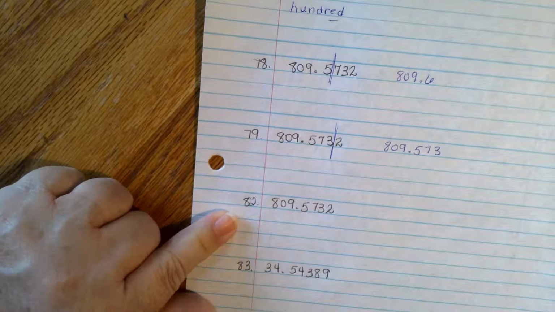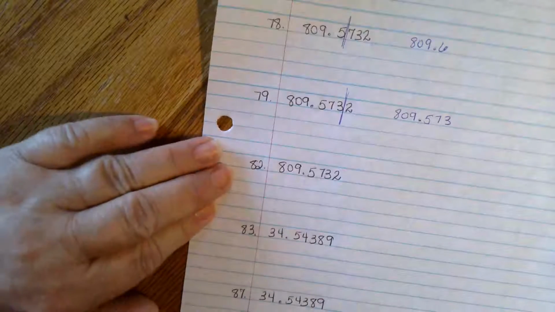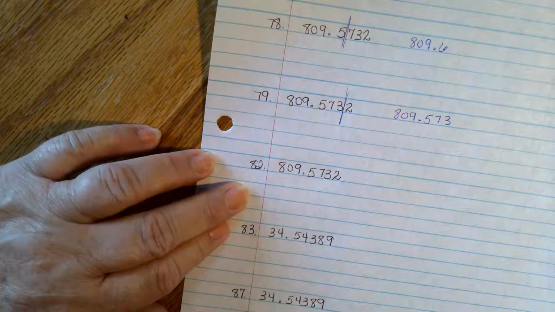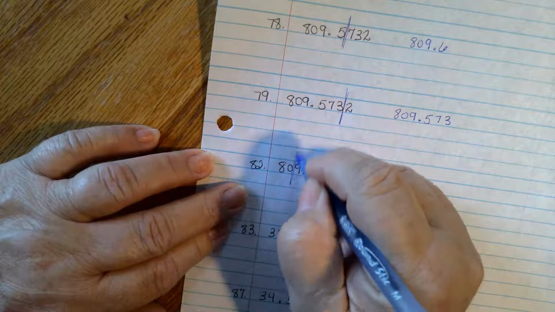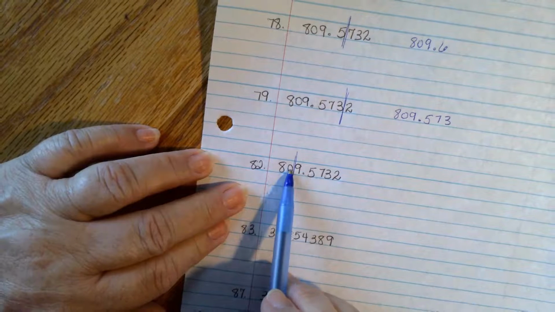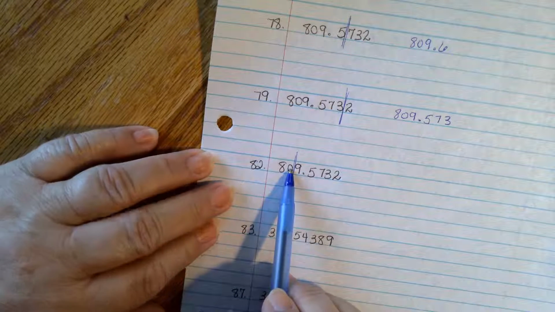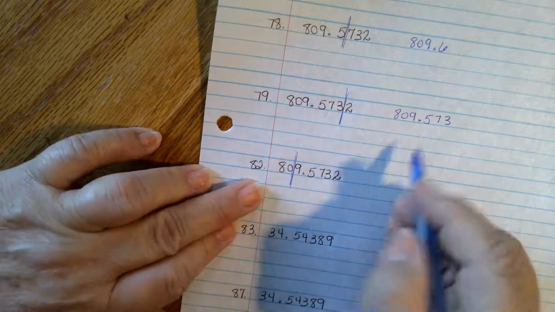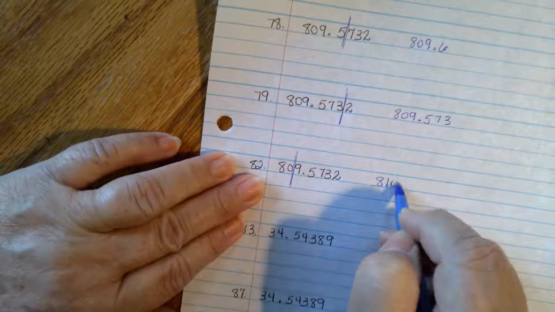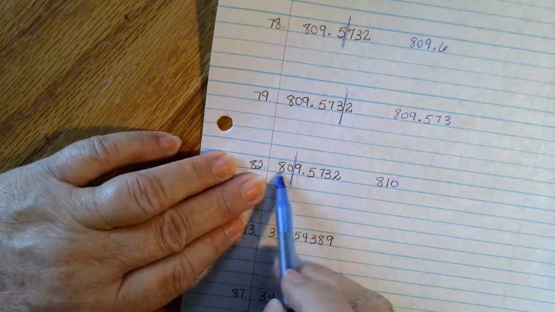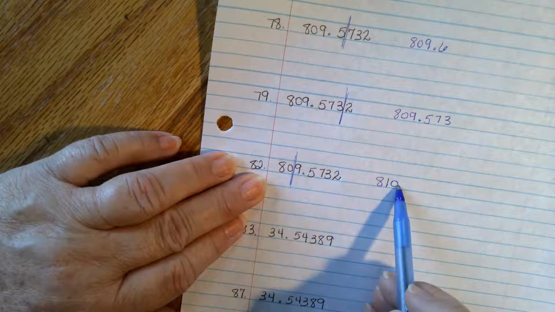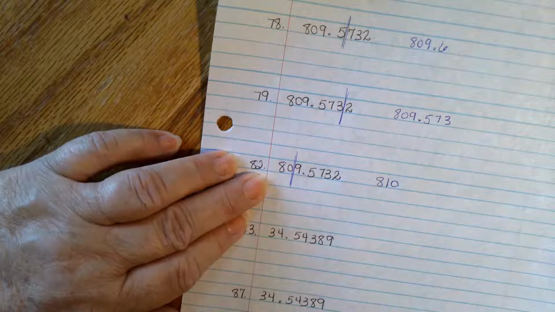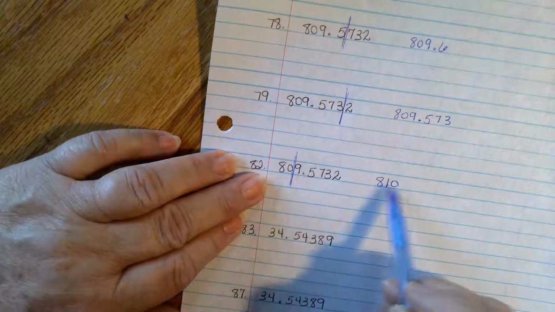Number 82 is the same number, but this time it says to the nearest 10, not tenths, but just 10. So identify what number's in the tens place, which is the 0. The 9 tells me it needs to go up, so that becomes a 1. So you make that 810 instead of 809, rounded to the nearest 10.